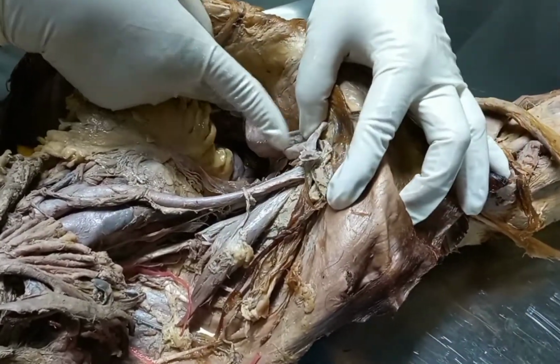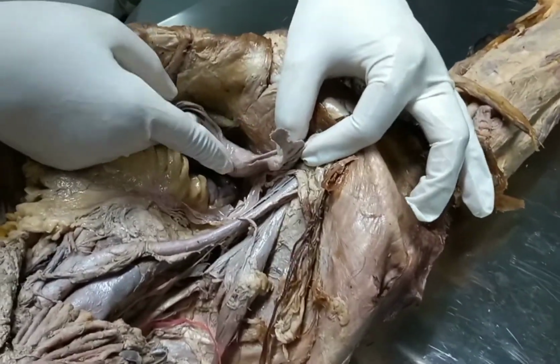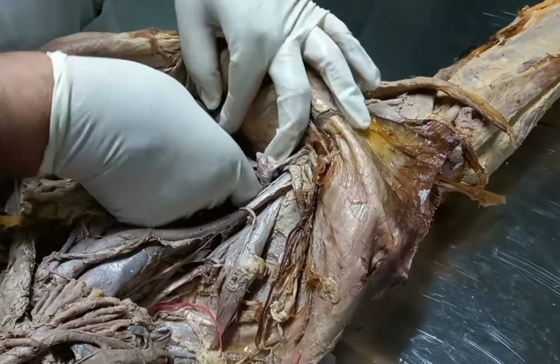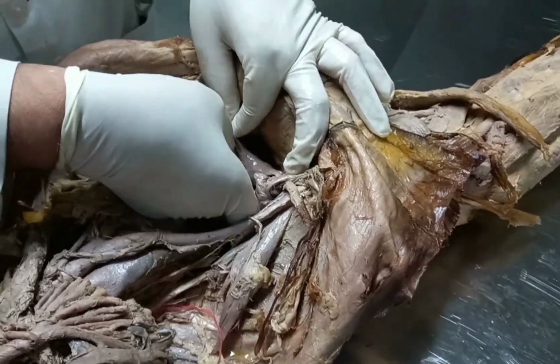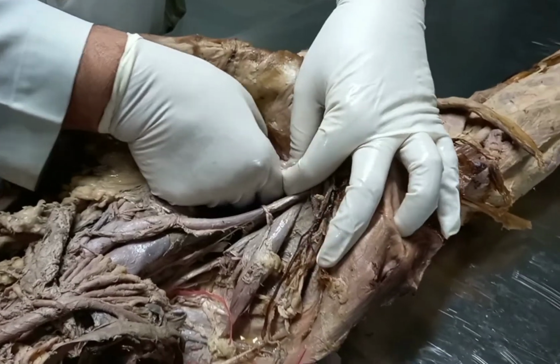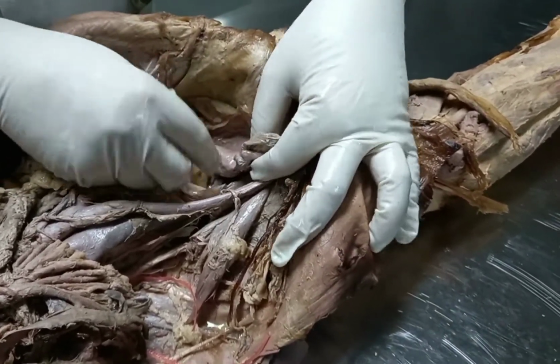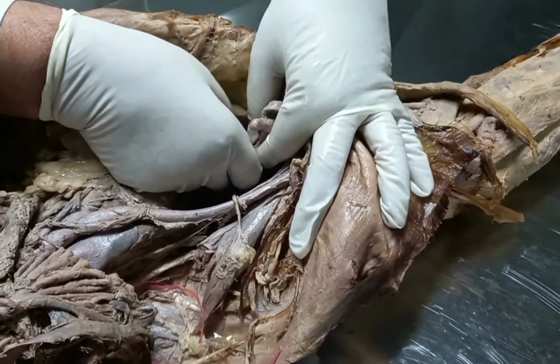You can see this is one fallopian tube here, then there is another fallopian tube on the other side, and the structure above the opening of the fallopian tubes will be the fundus, and the rest of the structure below it is the body of the uterus.